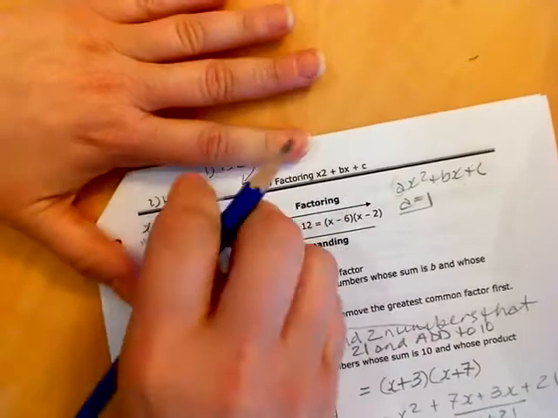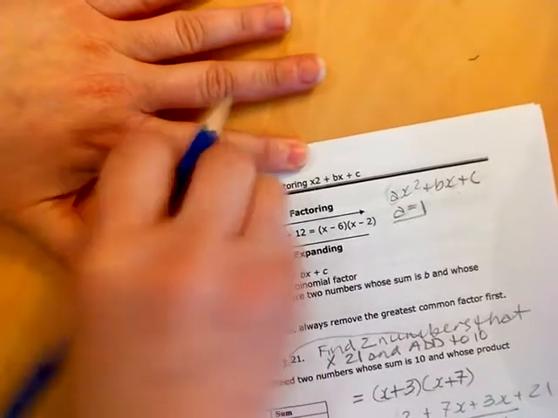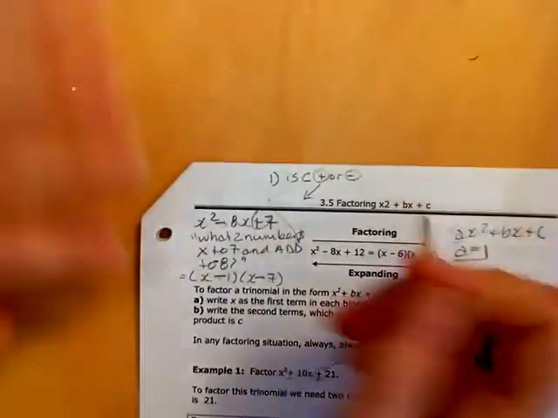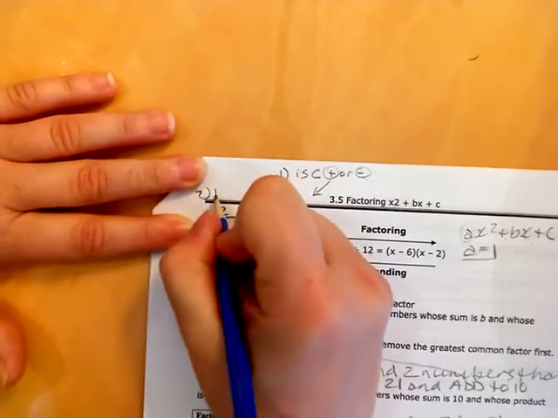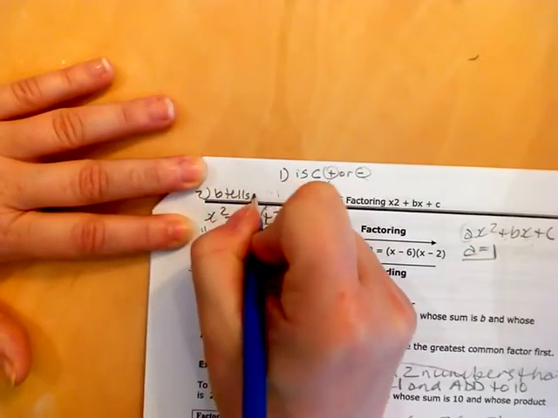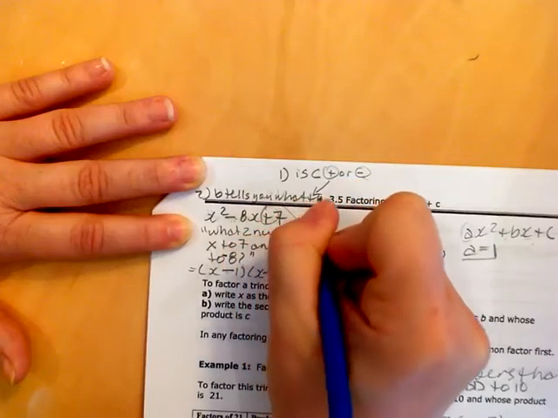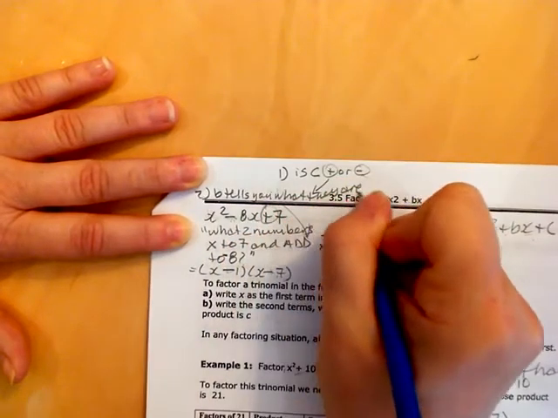Actually, I'm going to change this. Instead of look at B, I'm going to write B tells you what they are.